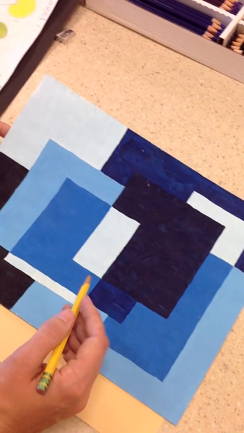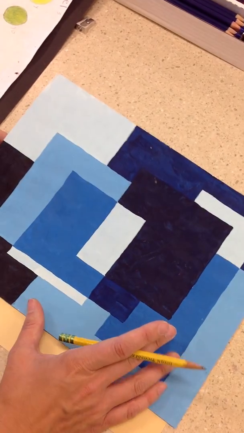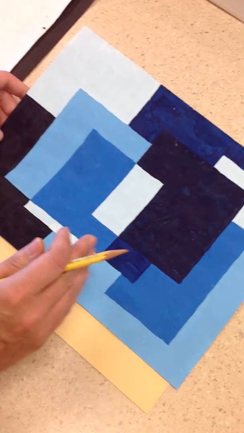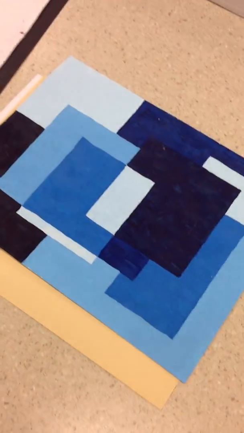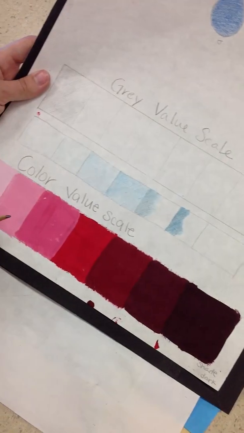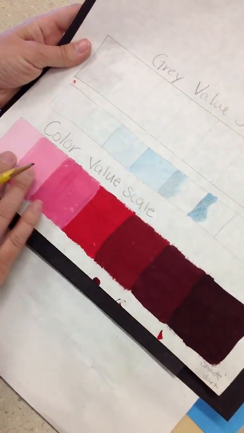All right, this is a demonstration on how to make the contrast design. The basis of it is to decide on organic versus geometric shapes, and then use the value scale that you created and use the tints and the shades to make your design. And you have to use all of the 7 values.